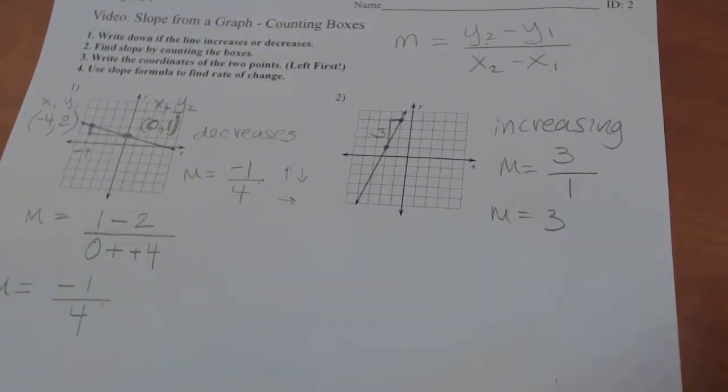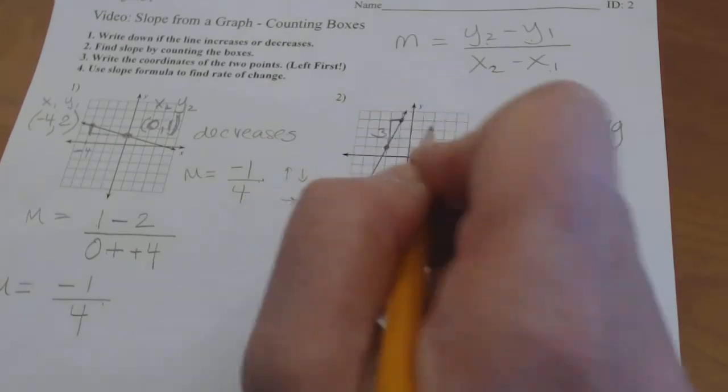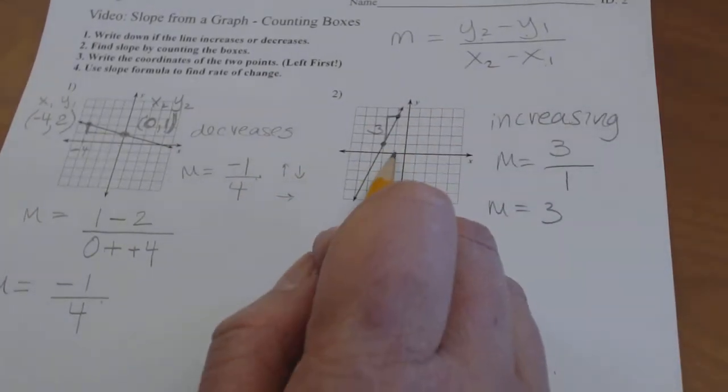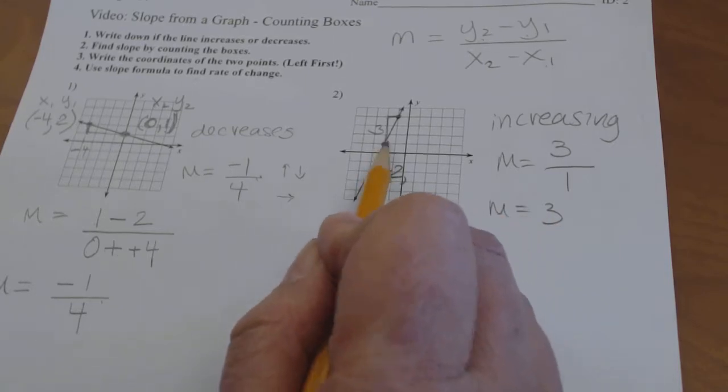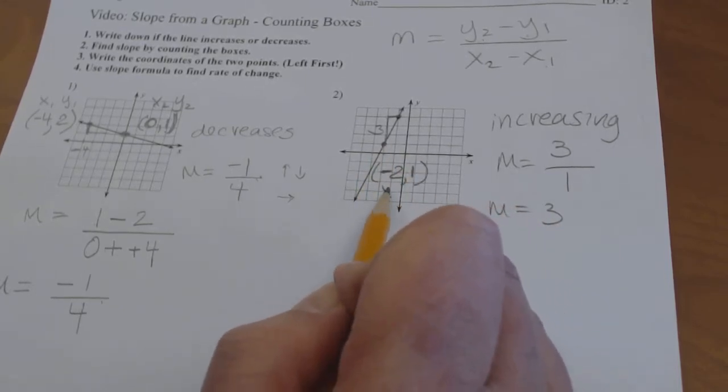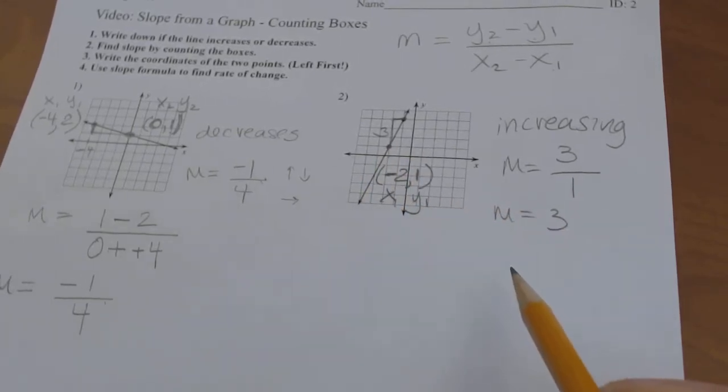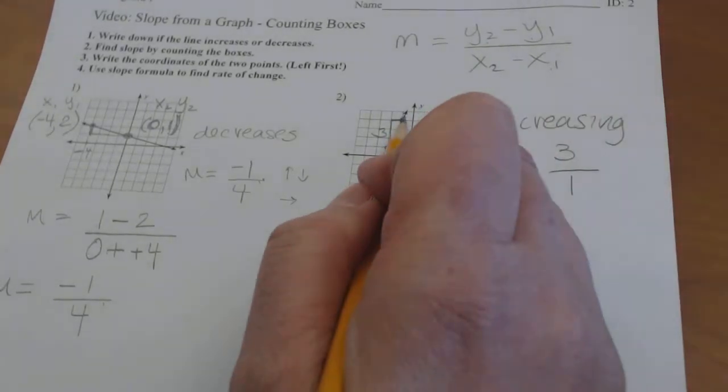That's absolutely fine. Now we need to label the point. This first point here is -1, -2, so -2, comma, and then we went up +1. So this is my x1, y1. My next point is over here.